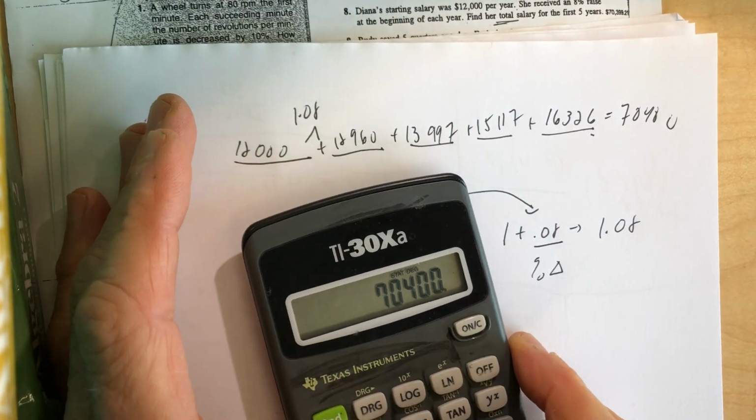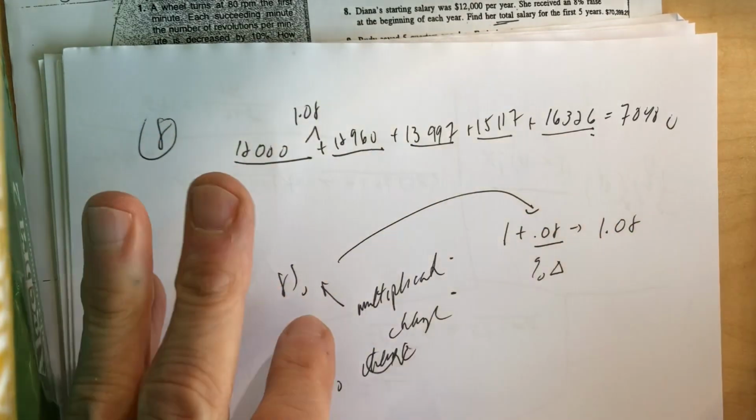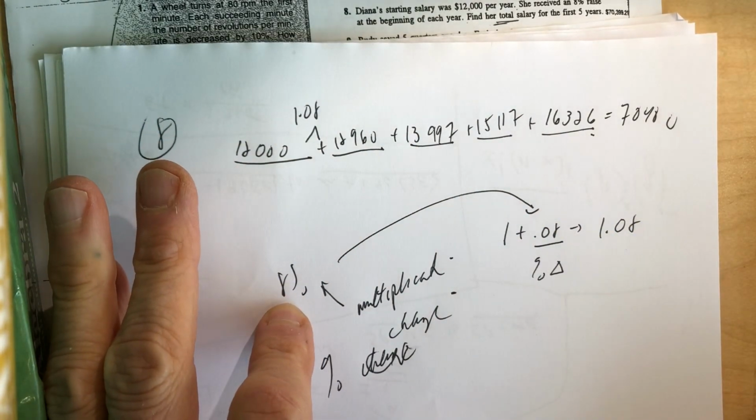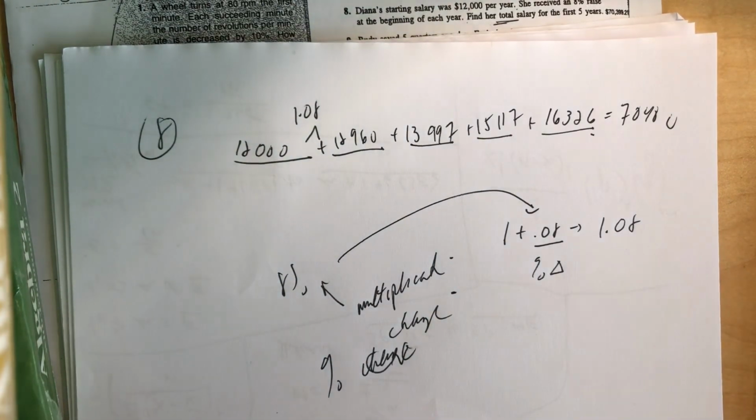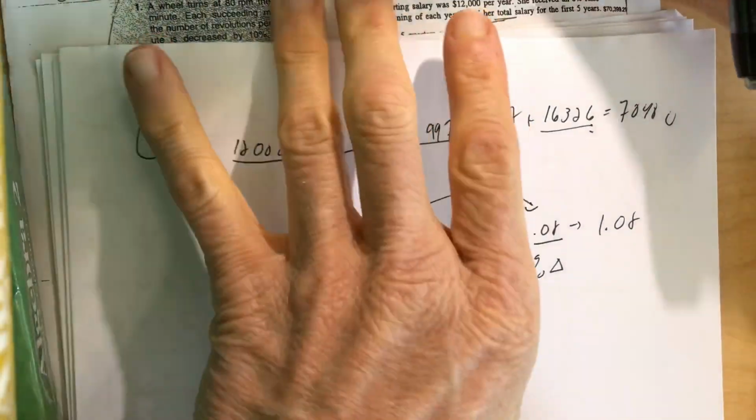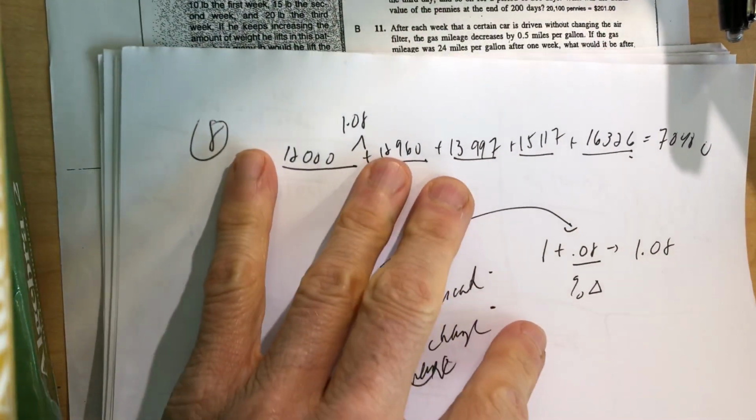Now, let's say you weren't sure and you tried the 8% as adding and subtracting. It wouldn't make sense. So if you do it with adding and subtracting, and it's supposed to be multiplication, it'll be pretty obvious pretty quickly.